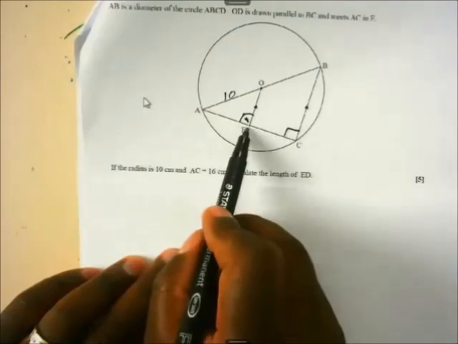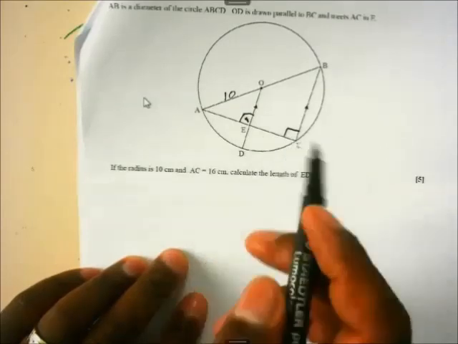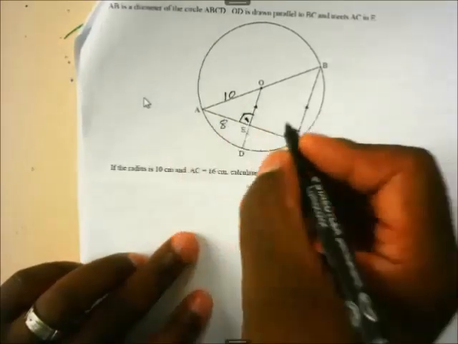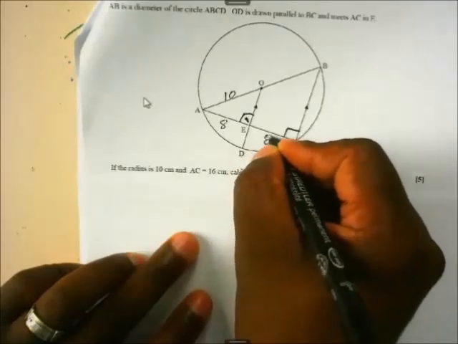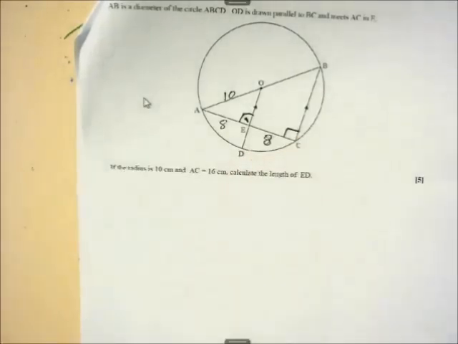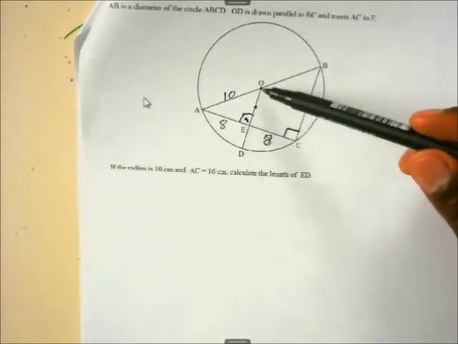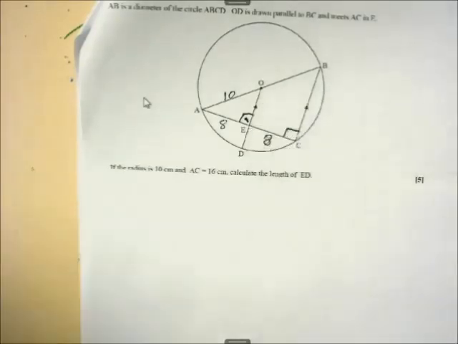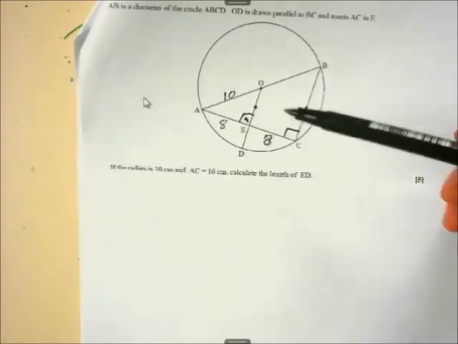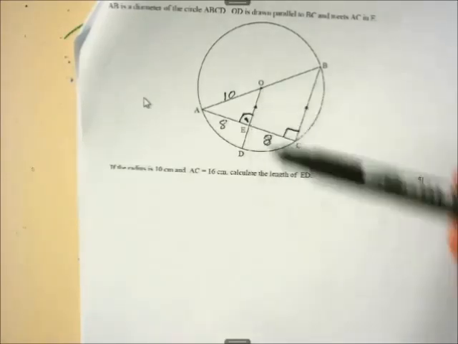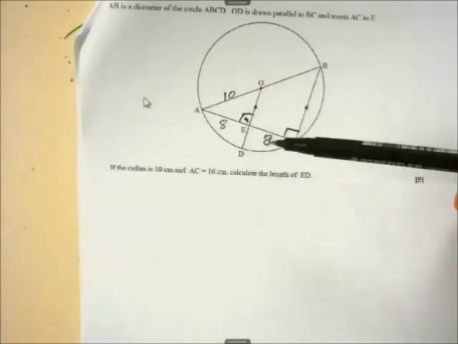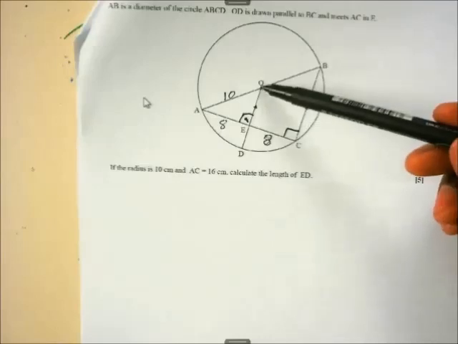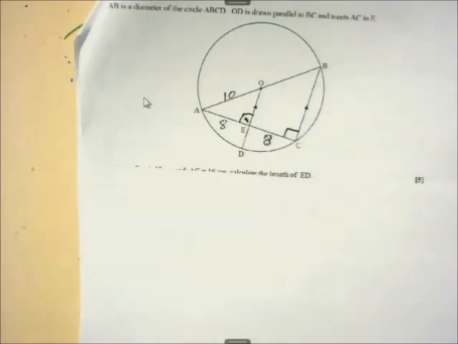Remember, I said it's 90 degrees here. If AC is 16, then you know that this one will also be 8. AE will be 8. EC will also be 8. Because you know, the perpendicular drawn from the center to the chord bisects the chord. We call this line the perpendicular because E1 is 90 degrees, and it is from the center because O is the center. So we say perpendicular drawn from the center to the chord bisects the chord.